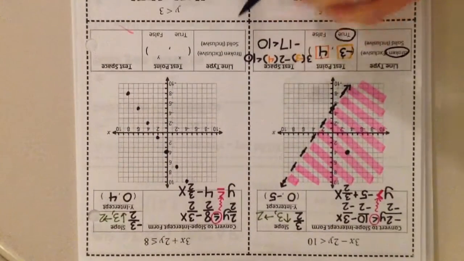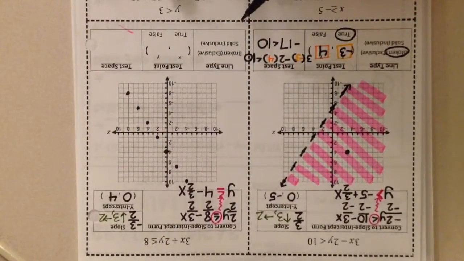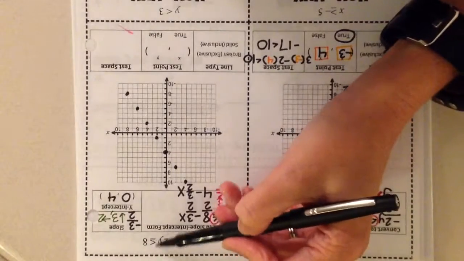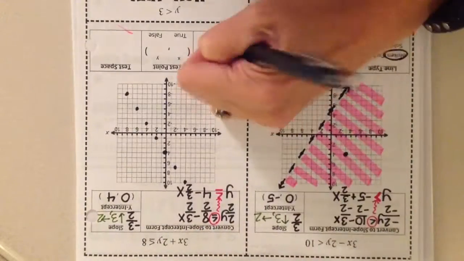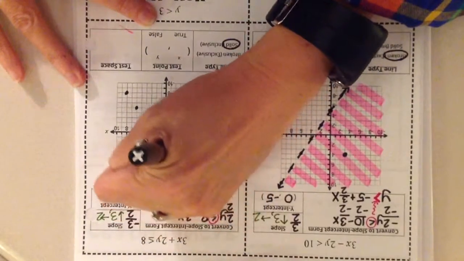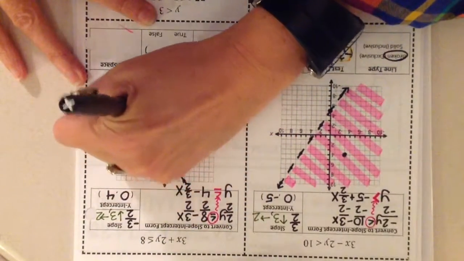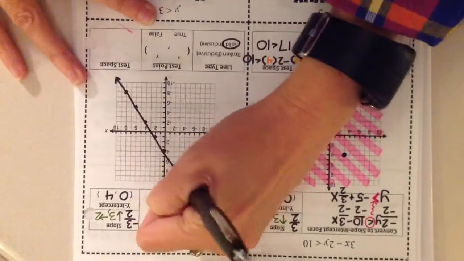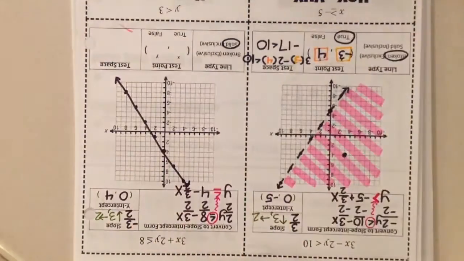Okay, I'm going to check my line type. Should it be broken or solid? So I'm going to go back to my symbol, and if it has a bar, that means solid. So these points have to be completely connected. There cannot be any gaps or empty spaces in my graph line. Completely connected. That's a solid line.